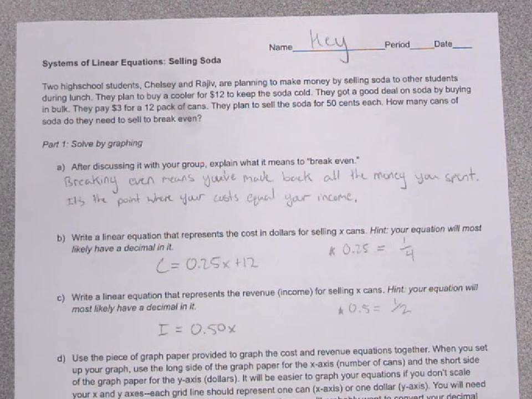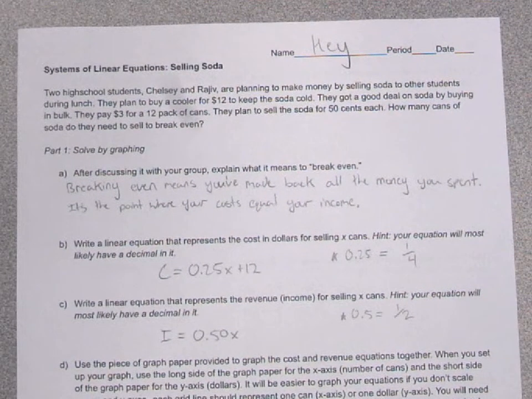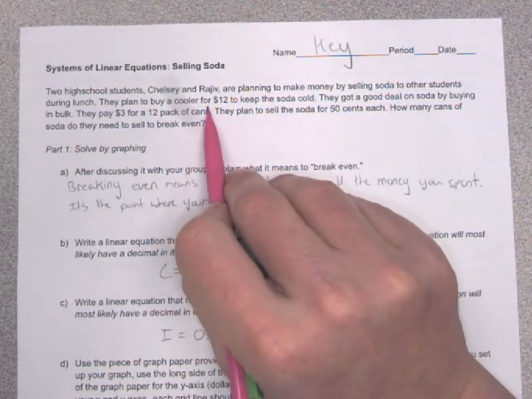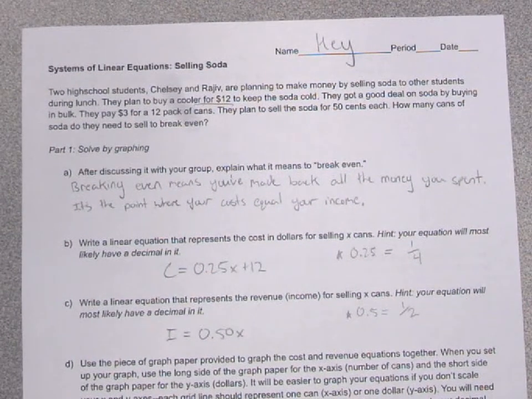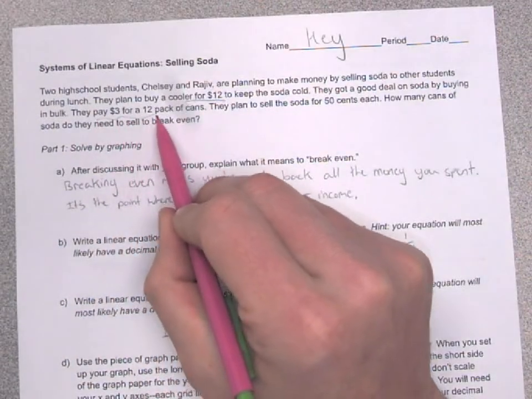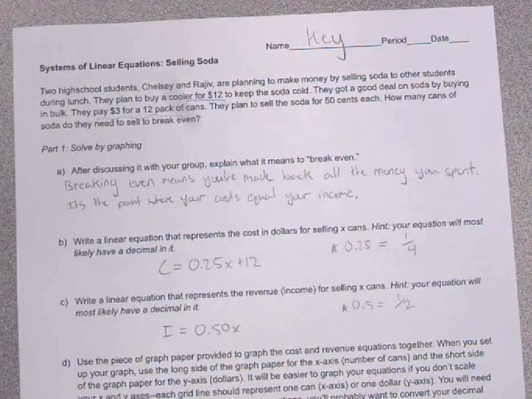Part B here, we're looking for an equation for cost in dollars. This is a little tricky, but what you've got to do is look at two different costs. You have a fixed cost, which is this $12 here that you pay one time to get that cooler. Now you actually have to do a little work here to figure out how much you're paying per can. You're buying 12 packs of cans, so if you divide $3 by 12 cans in a pack, you get 25 cents, 0.25. So basically you're paying a quarter for each of these cans.